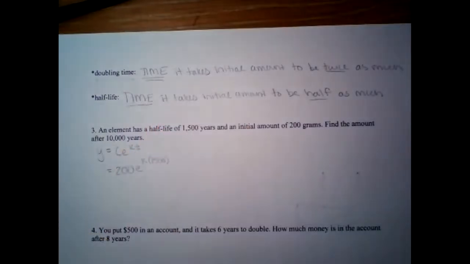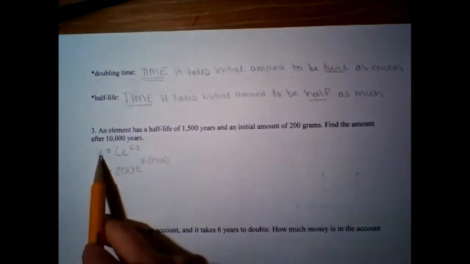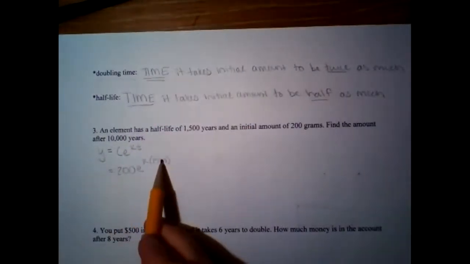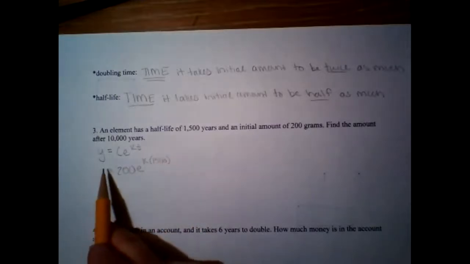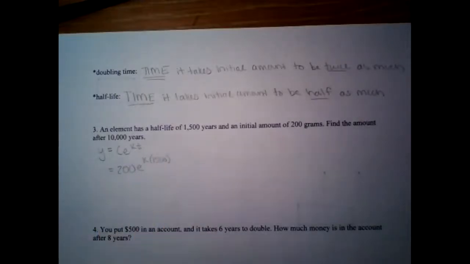So I'm going to throw a question at you guys. What is the y amount after 1,500 years? If we started with 200, what do we end up with after 1,500 years? How much is going to be left if it's a half-life?